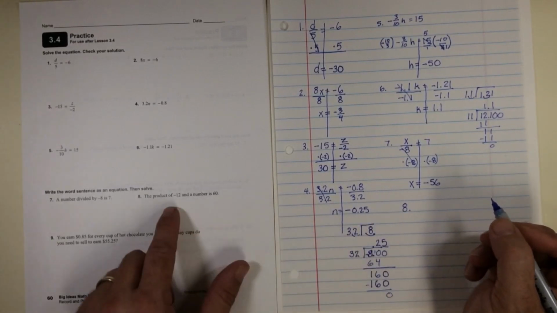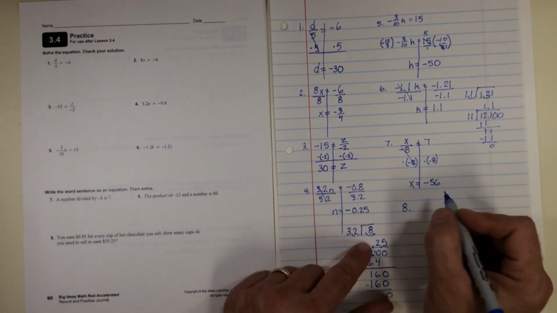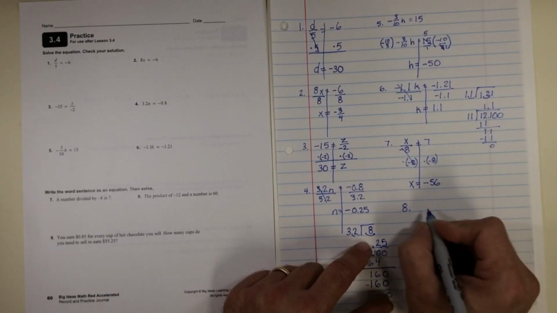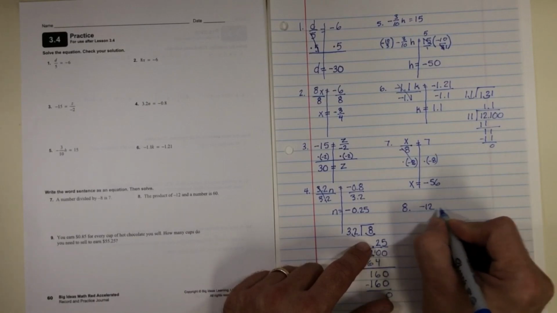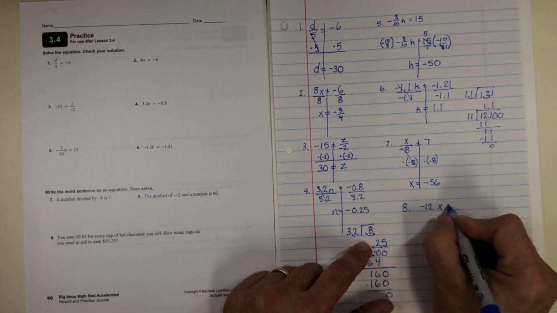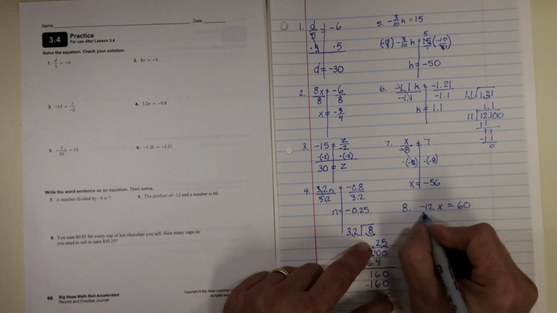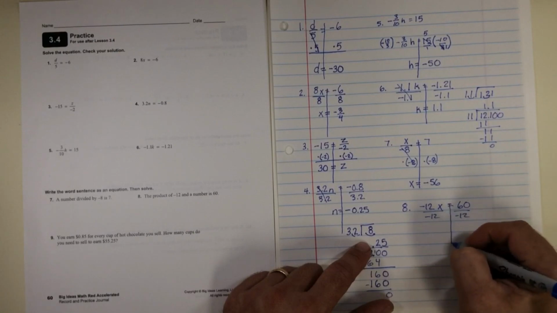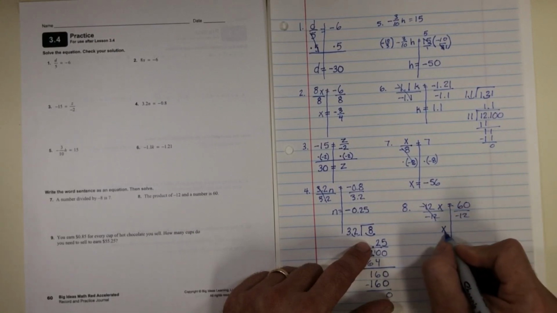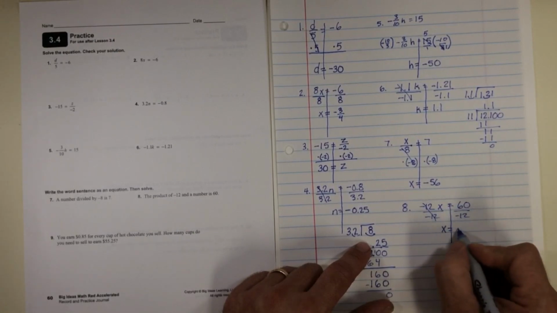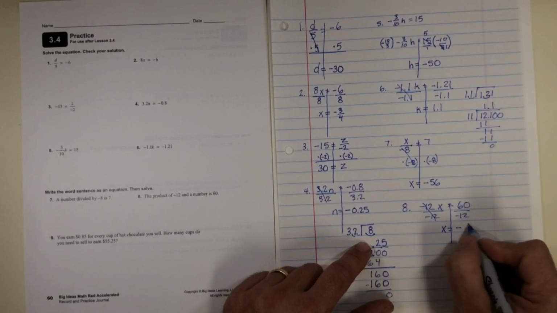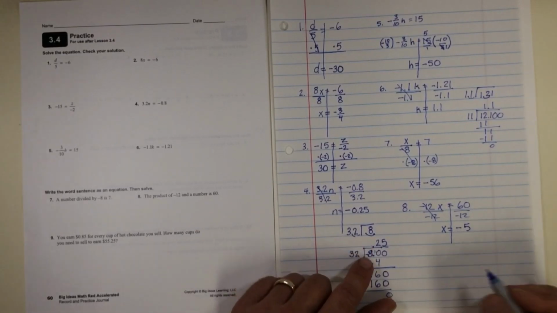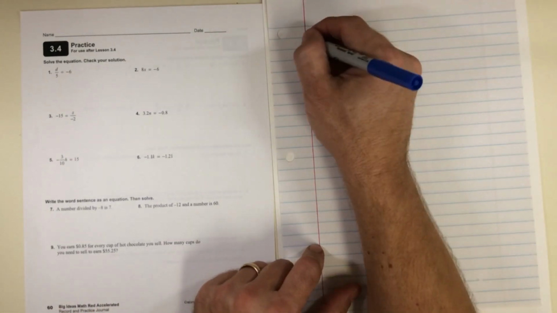Number 8. The product of negative 12 and a number is 60. Product means I am multiplying, so negative 12, we'll use x for the number, equals 60. Divide both sides by negative 12. Cancel. X equals different sign, so negative 60 divided by 12 is 5. And the last problem, number 9, we'll do on this piece of paper.